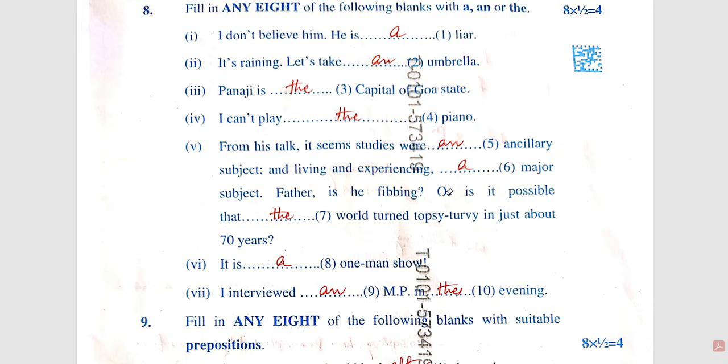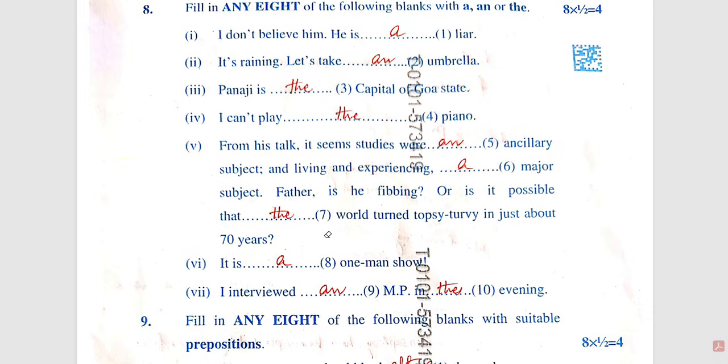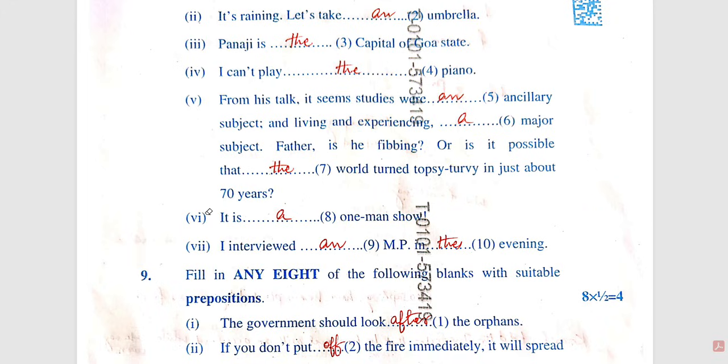Father, is he fibbing, or is it possible that the world turned topsy-turvy in just about 70 years? Before the world, only the, one word. Before the moon and before the sun, you have to mention the. So this is a bit different.